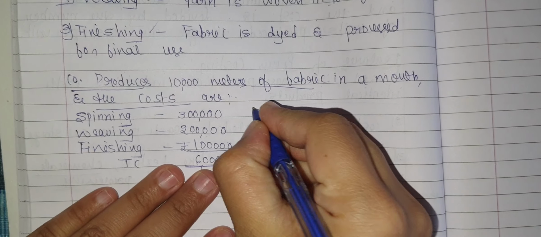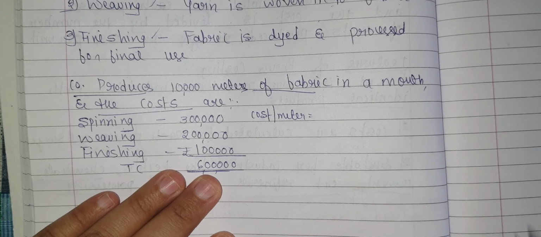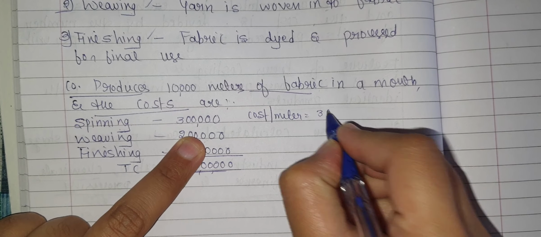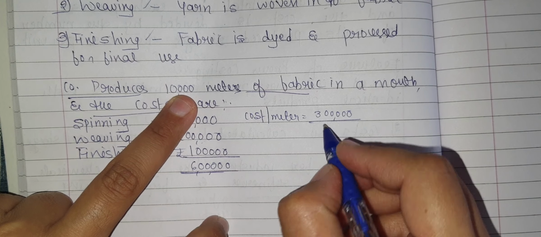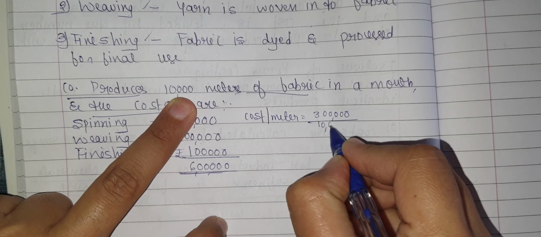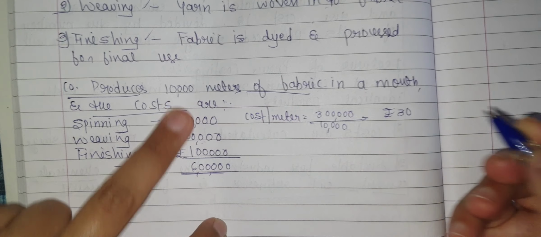See here. Cost per meter is rupees 3 lakh divided by 10,000, since they produce 10,000 meters of fabric in a month, that is equal to rupees 30.